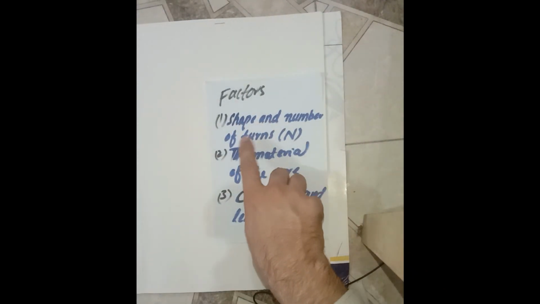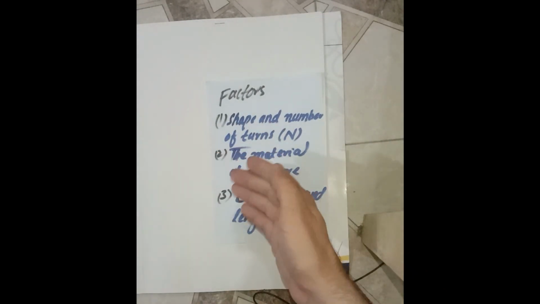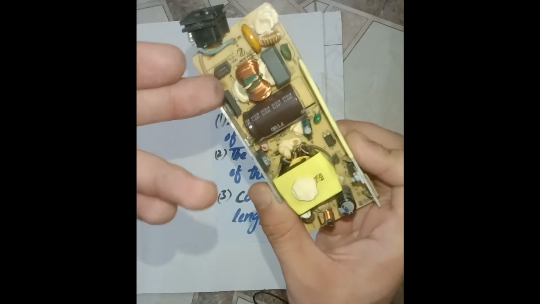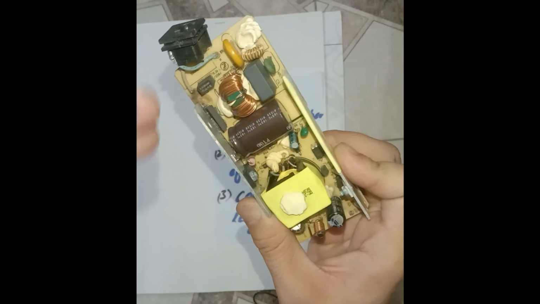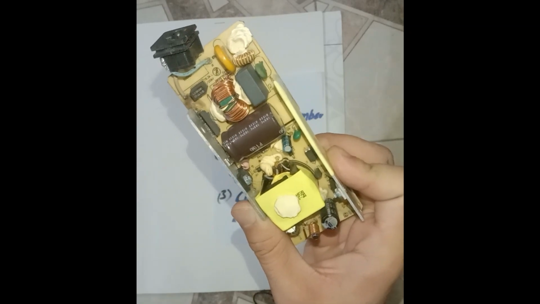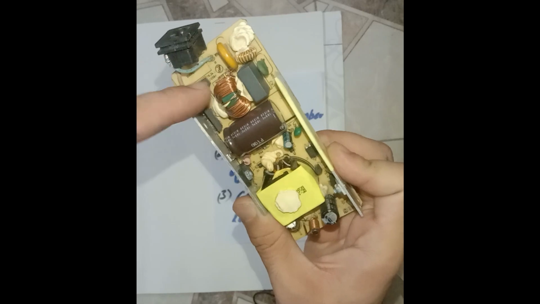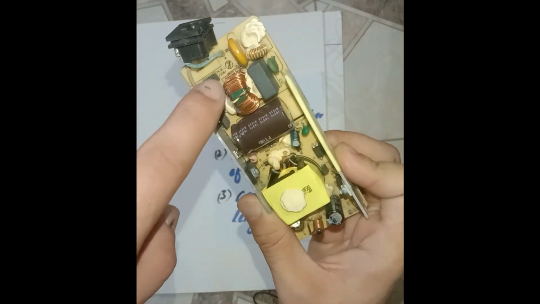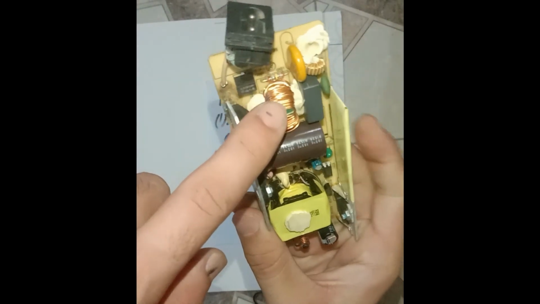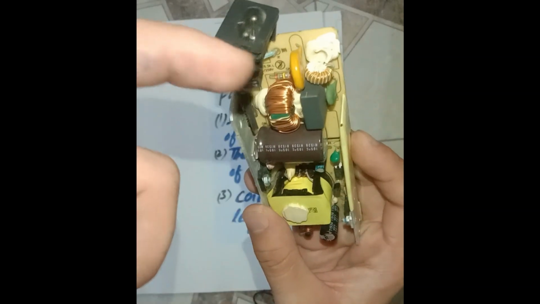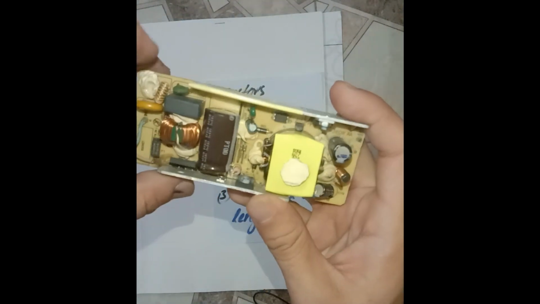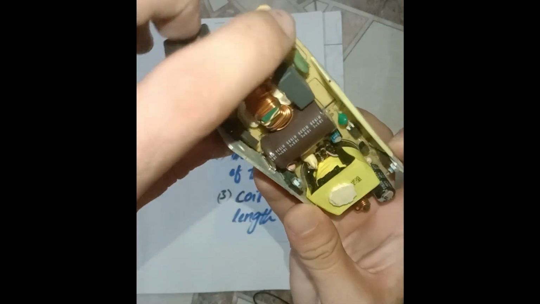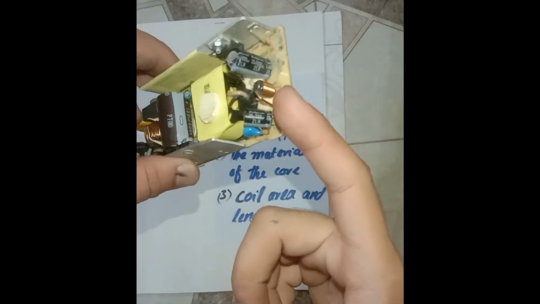Similarly, if we increase the number of turns in the inductor, the change in magnetic flux will be more, and due to which the inductance of that inductor will be more. So this inductor has more turns, therefore its inductance is more than this one.